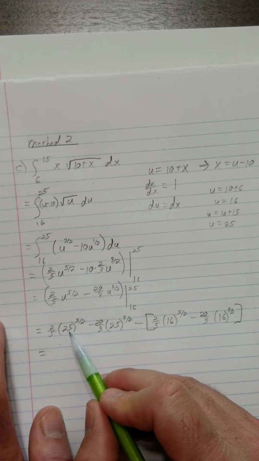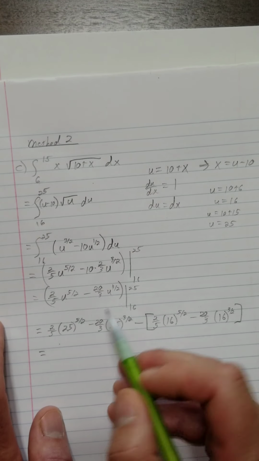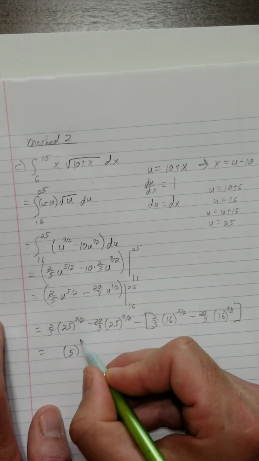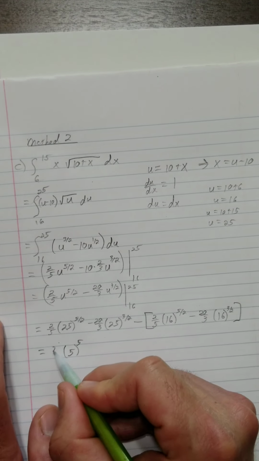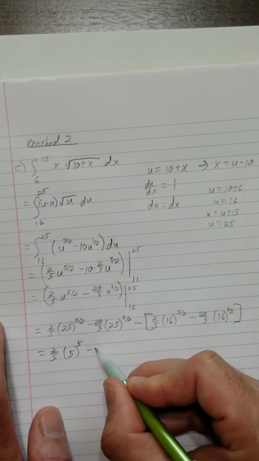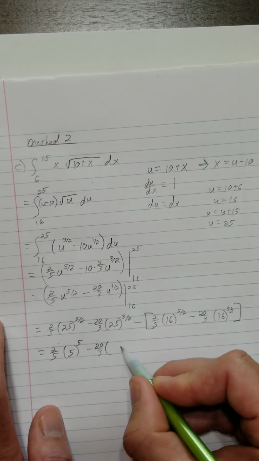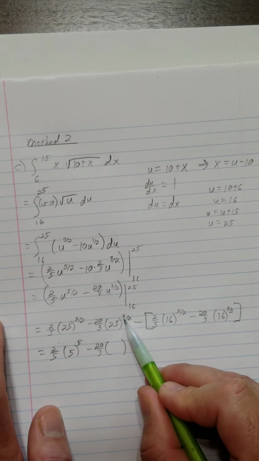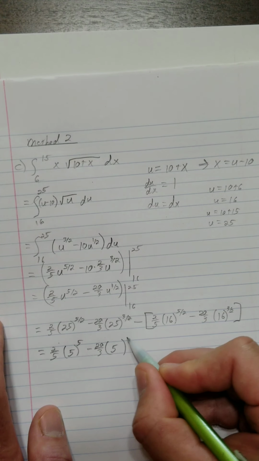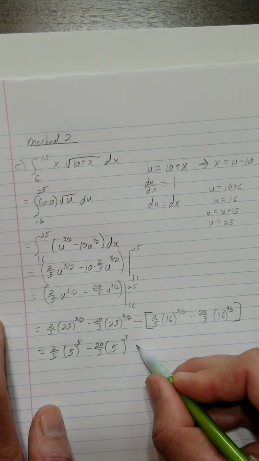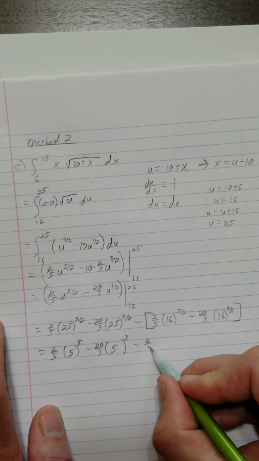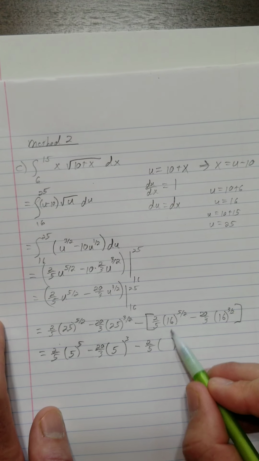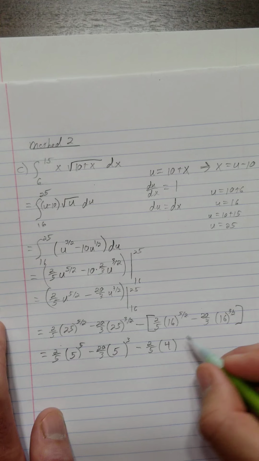Now remember, this means the square root of 25 to the 5th. So what's the square root of 25? 5, and we still have it to the 5th. We still need to bring down 2/5. Still need to bring down negative 20/3. Now that's the square root of 25 cubed. Square root of 25 is 5 cubed. Minus 2/5, but instead of 16 to the 5/2, I'm going to say the square root of 16 is 4 raised to the 5th.